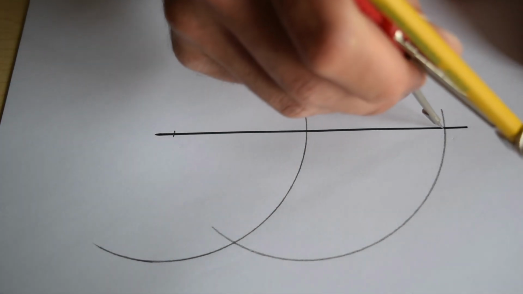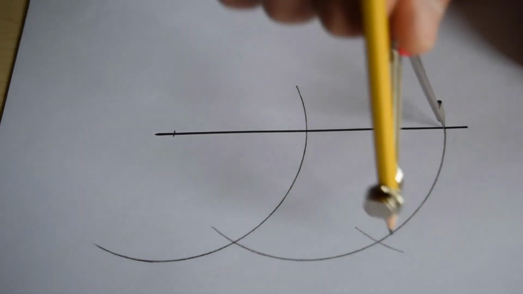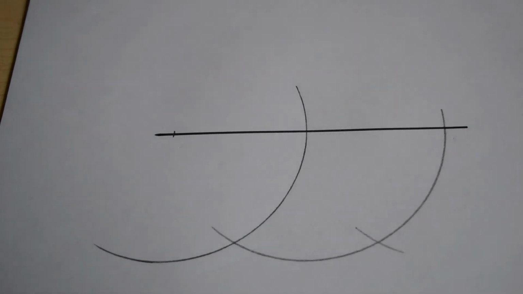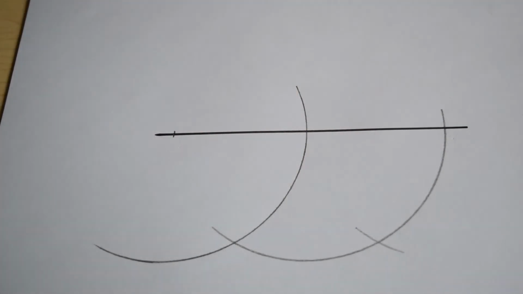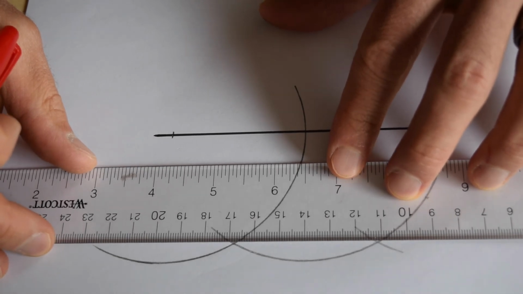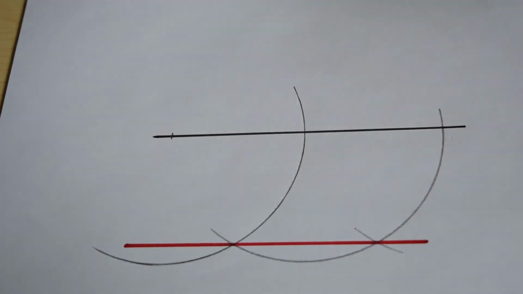And then this part, I really don't need much of the circle. I just need that part. But I could draw the full circle if I want to. All that's important is I get these 2 spots where the circles intersect each other. And I draw the line through those points. Bam, parallel lines.